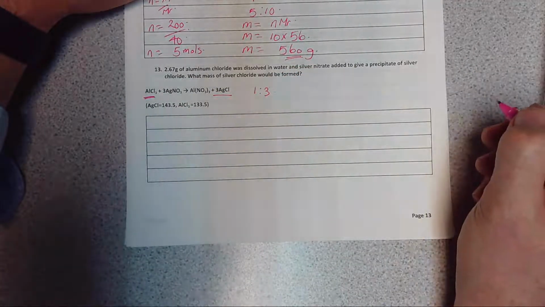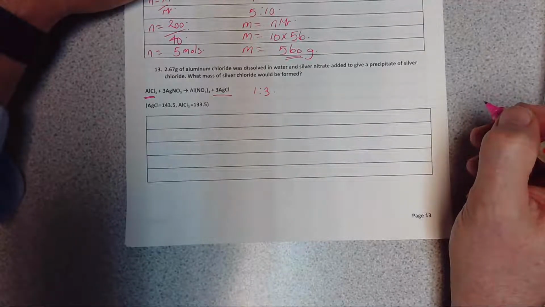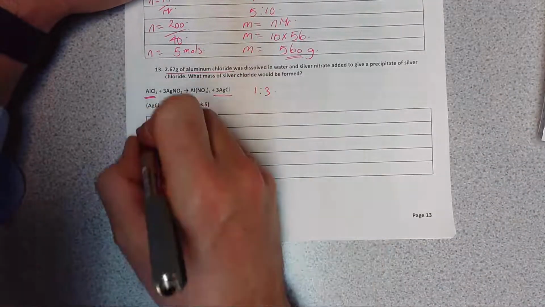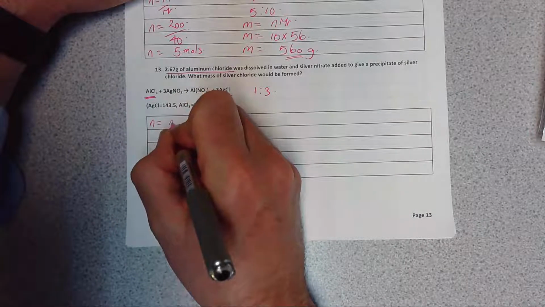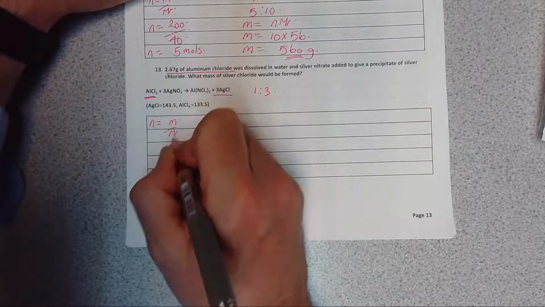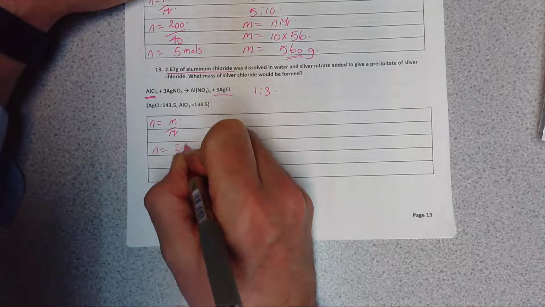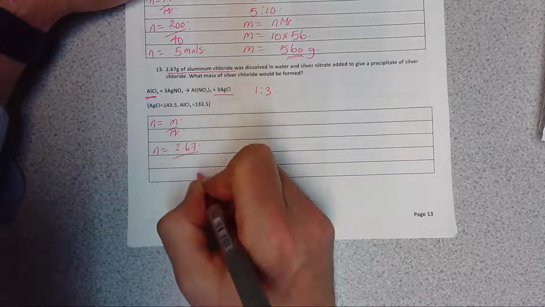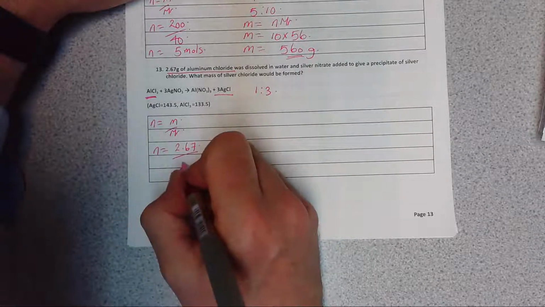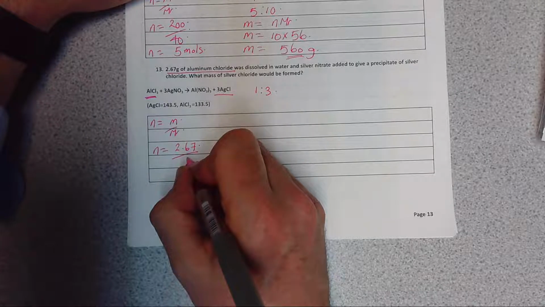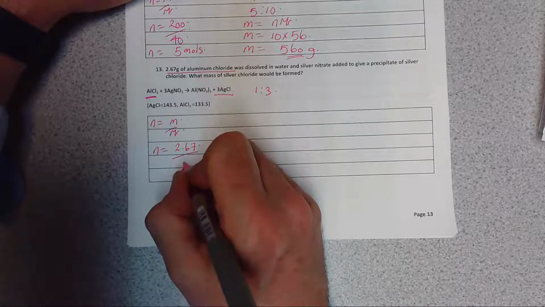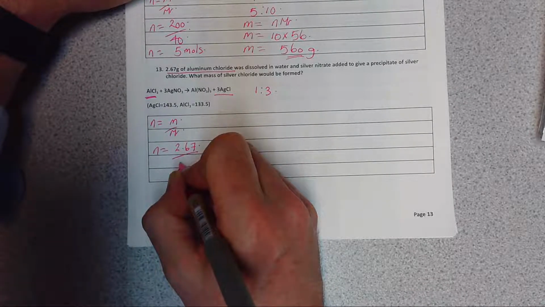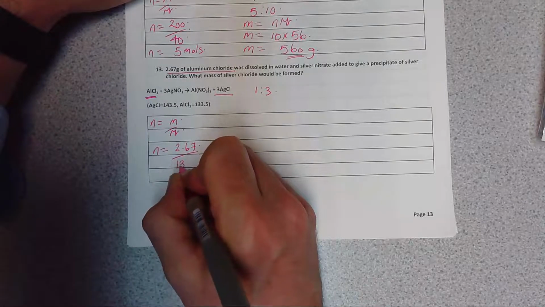So let's look at what we know so far. So we're looking at our aluminium chloride. So the number of moles is the mass over the MR. So the number of moles is the 2.67 grams of the aluminium chloride divided by the MR of the aluminium chloride, which is 133.5.